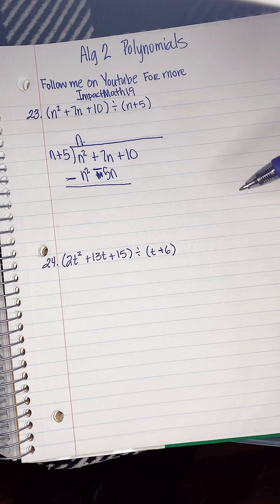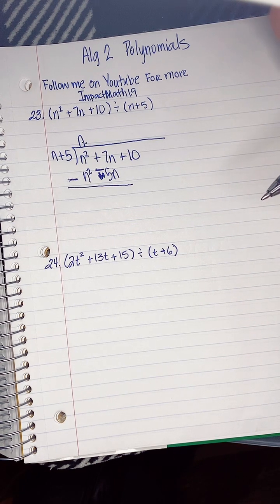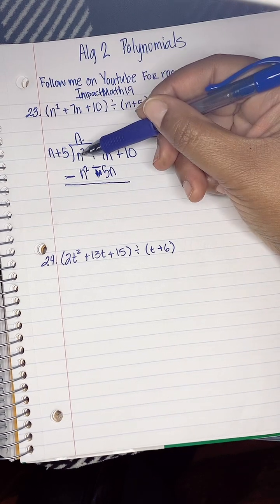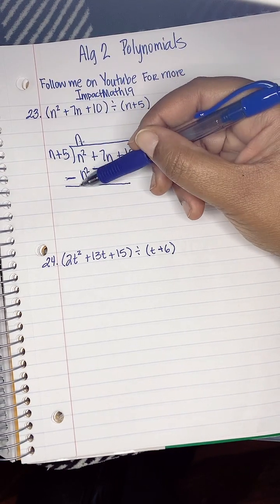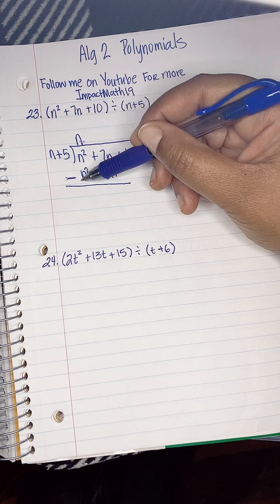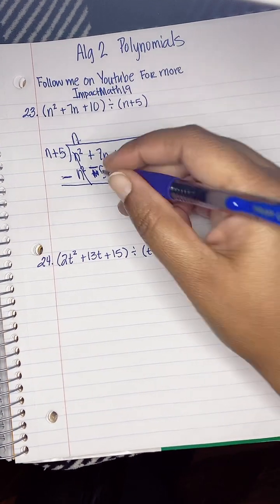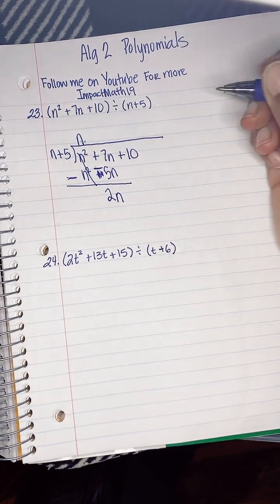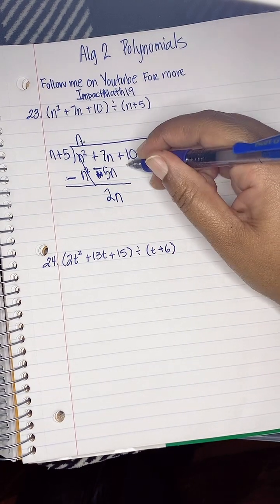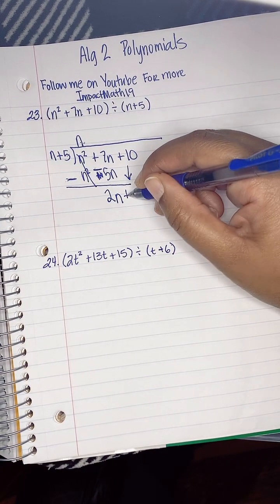I hope that's making sense. It's the opposite of what it is. So 1n squared minus 1n squared, these cancel. 7 minus 5 gets us 2n. We're going to drop down our plus 10.